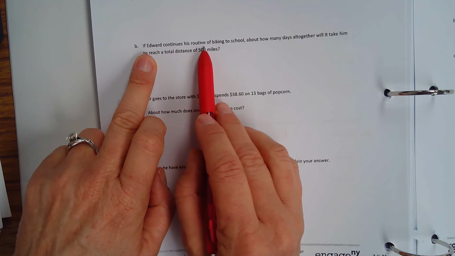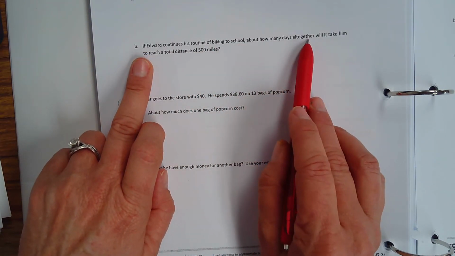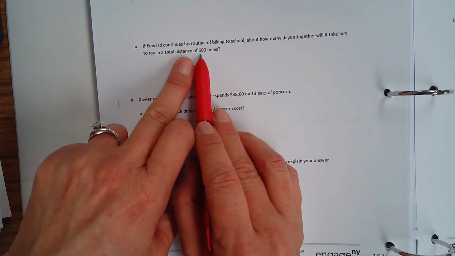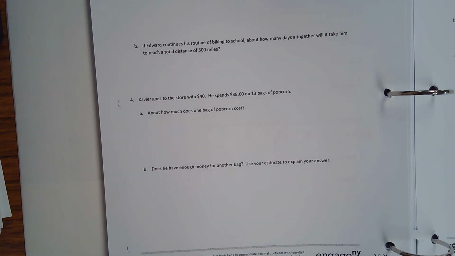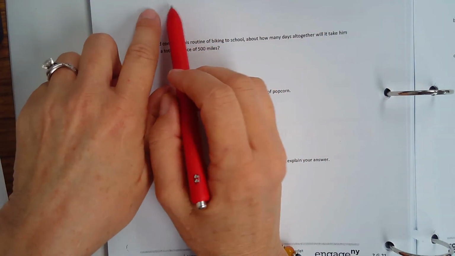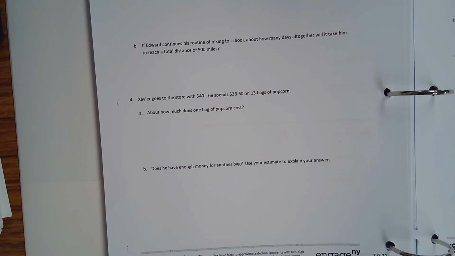If Edward continues his routine of biking to school, how many days altogether will it take him to reach a total of 500 miles? So all together, right? All together versus breaking something apart, right? To find out how many miles in one day is breaking things apart.